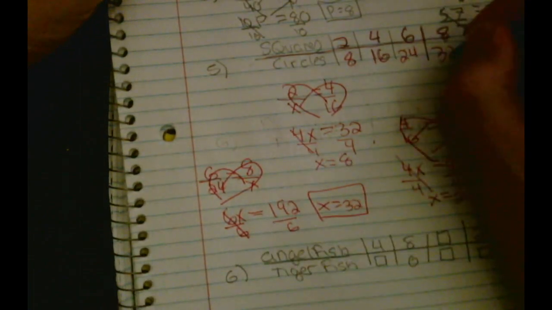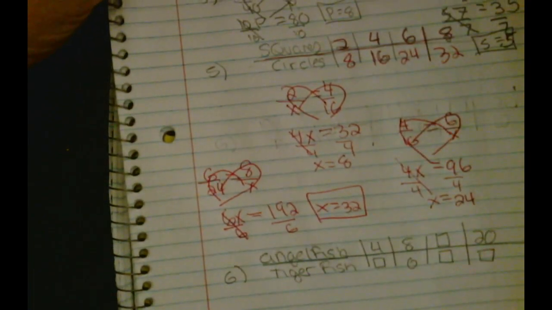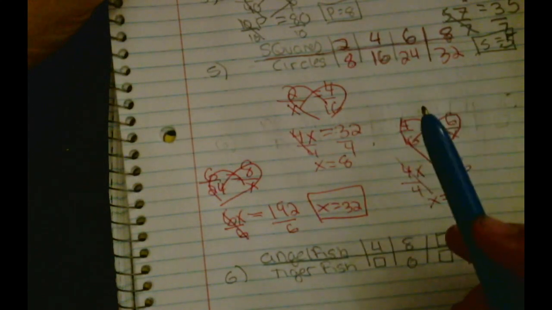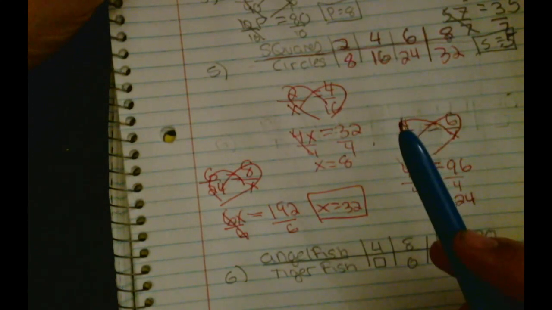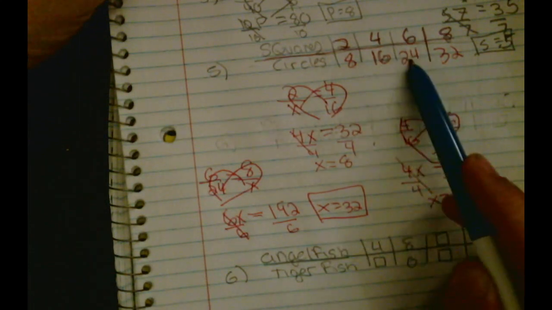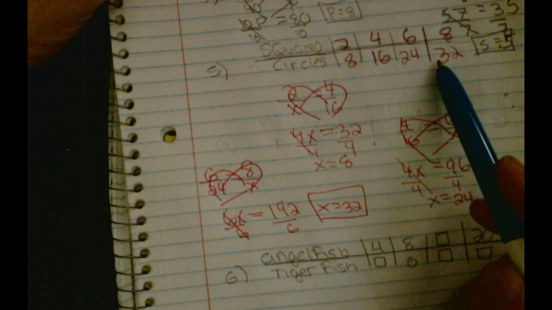So we can complete our table just like this. Notice the pattern that's formed when I fill in all the blanks here. Also notice how the pattern increases proportionally each time.